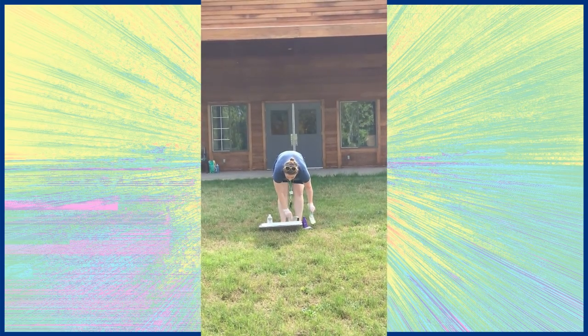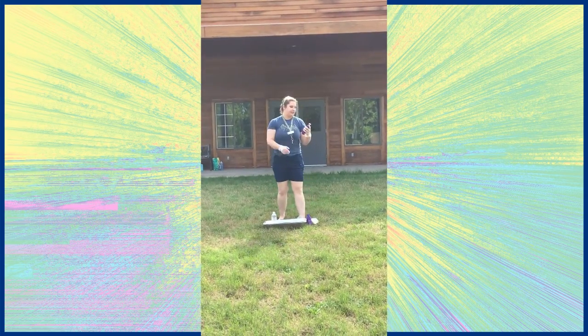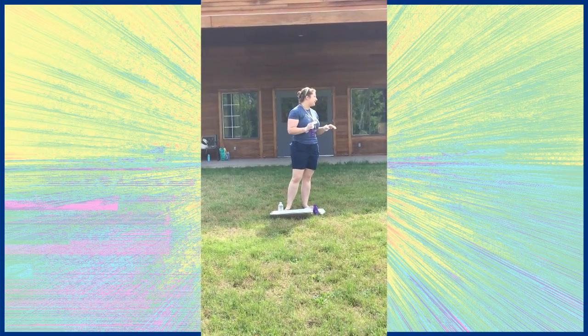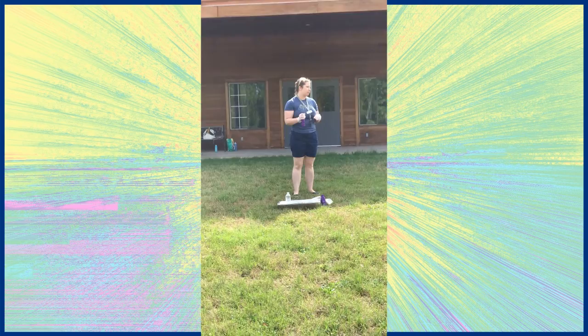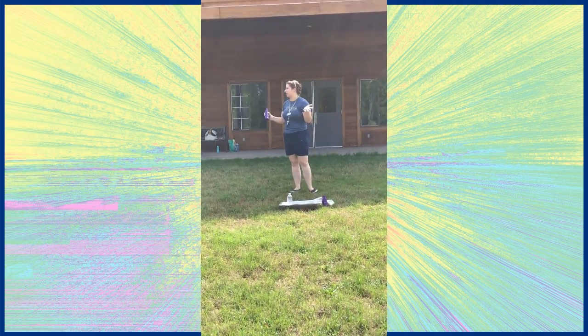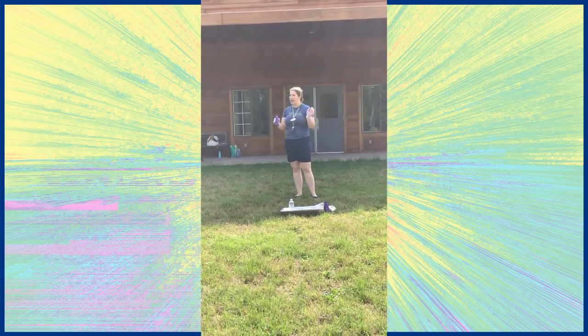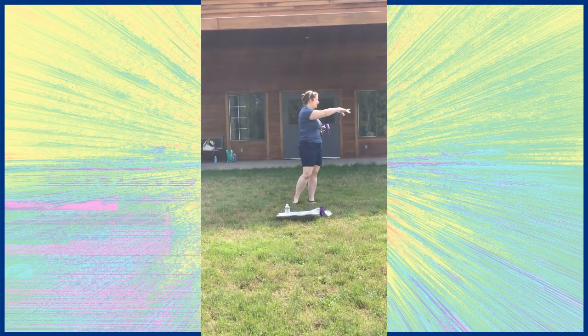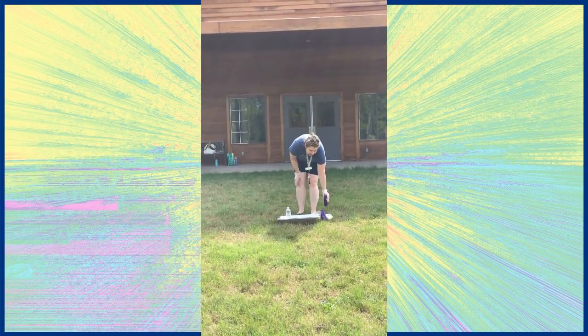So, we are going to try this with both the 12% and the 9% to see which has a better explosion. What do you guys think is going to have a higher, bigger explosion? The 12 or the 9? 12? What do you guys think? 12? You guys? 12? Okay.